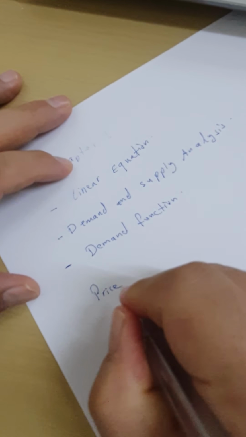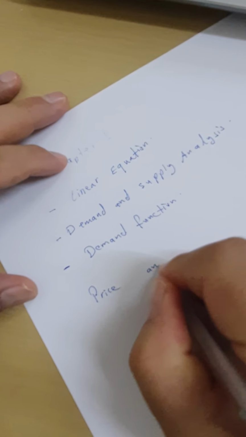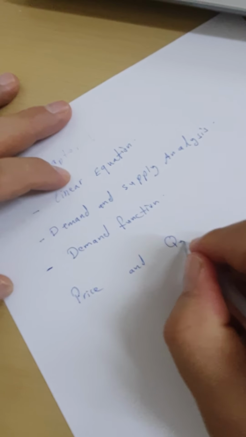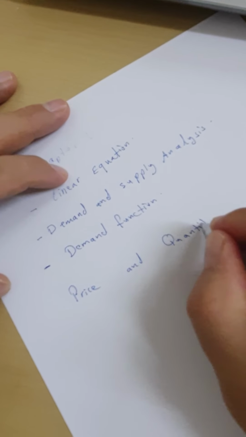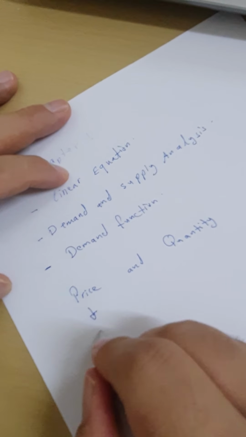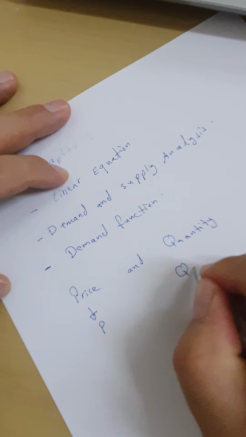So the demand function is studying the relationship between the price and quantity. We take P for price and Q for quantity.